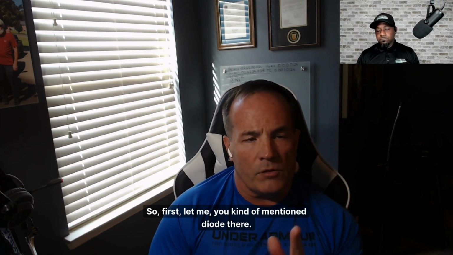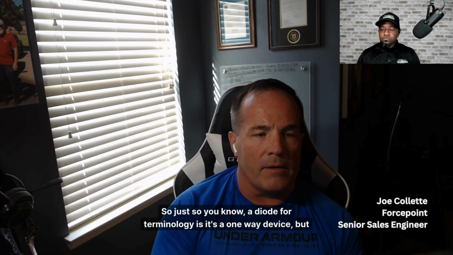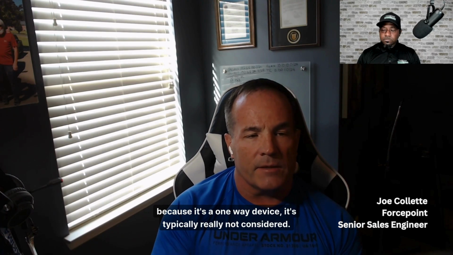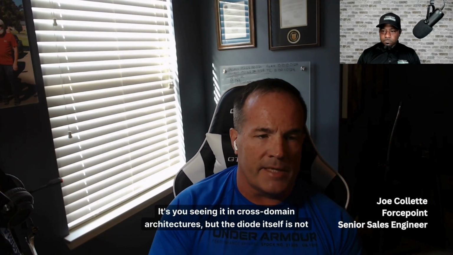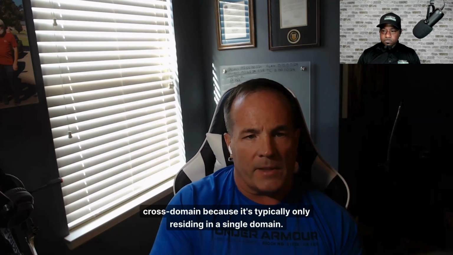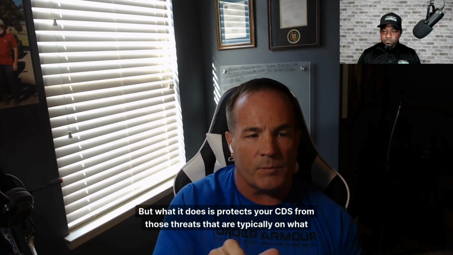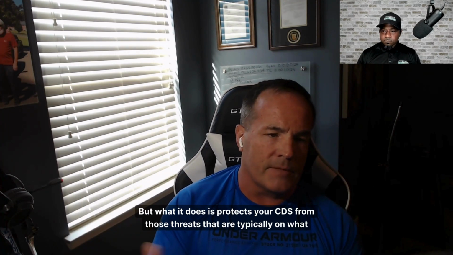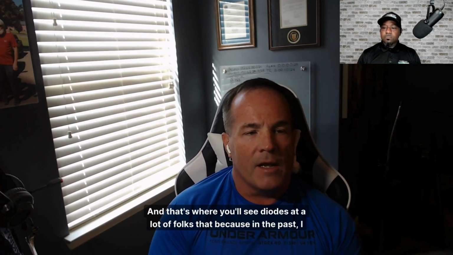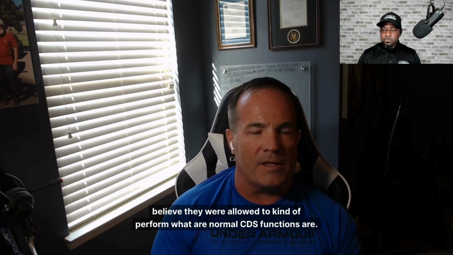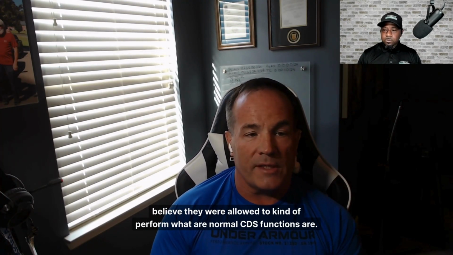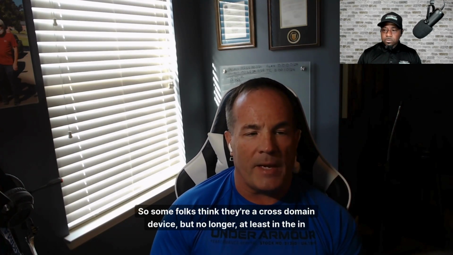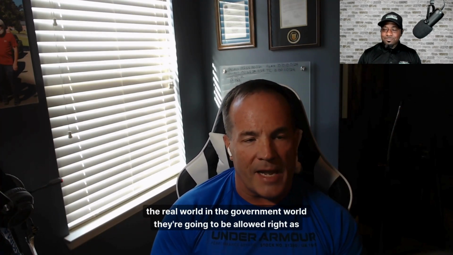Sure. So first, you mentioned diodes there. A diode, for terminology, is a one-way device, but because it's a one-way device, it's typically not considered cross-domain. You're seeing it in cross-domain architectures, but the diode itself is not cross-domain because it typically resides in only a single domain. What it does is protect your CDS from those threats that are typically on what they term high threat networks, and that's where you'll see diodes. A lot of folks, because in the past I believe they were allowed to perform normal CDS functions, some folks just think they're a cross-domain device, but no longer, at least in the real world, in the government world, are they going to be allowed as cross-domain.